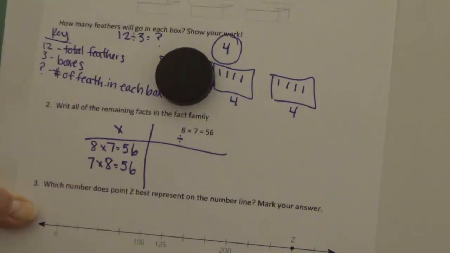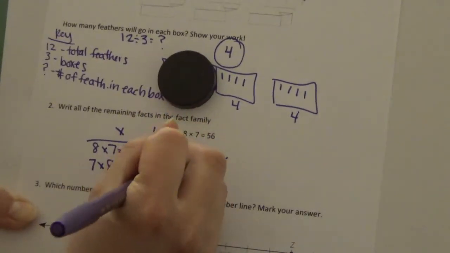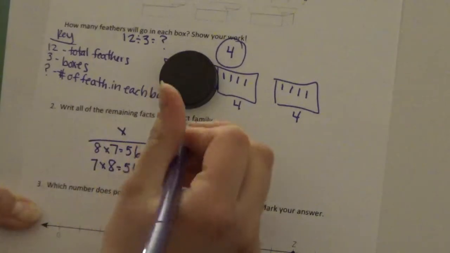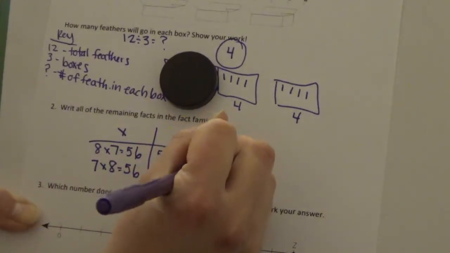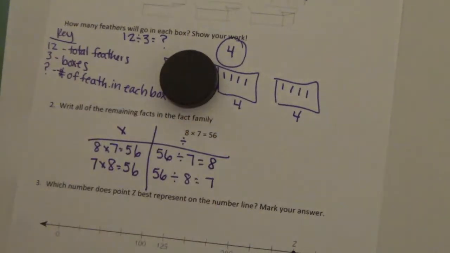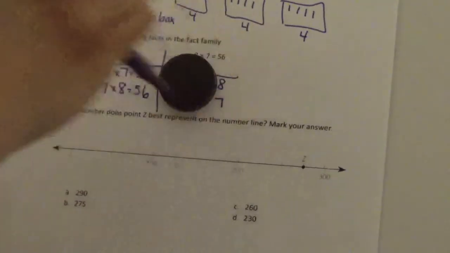Now for division, just like subtraction, we always start with the total. So 56 is going to be the starting number in each of my division number sentences. So 56 divided by 7 equals 8, and 56 divided by 8 equals 7. There you have it. Moving on down here, we have a number line.